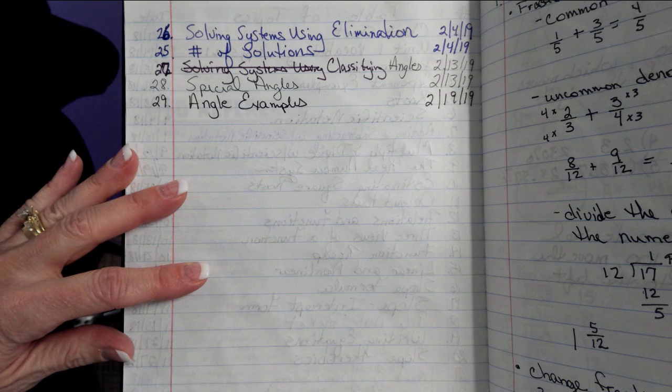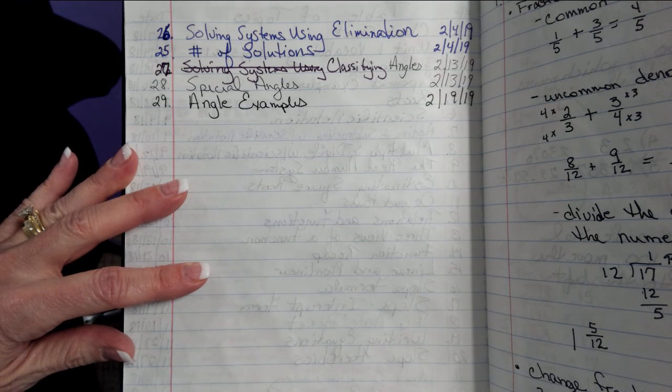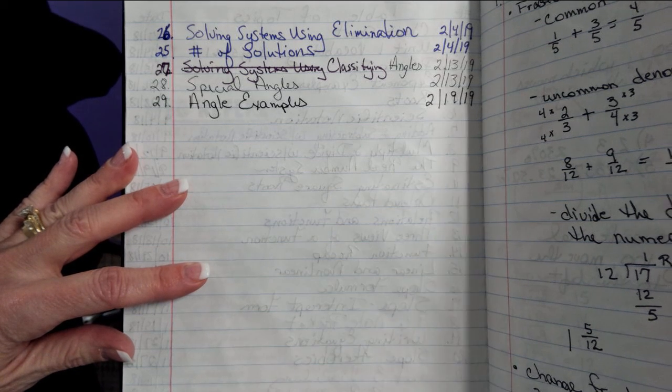Which one is classifying angles? That's the one we did with the 6 sections. And 28 was the foldable we glued in, so 29 is the examples.